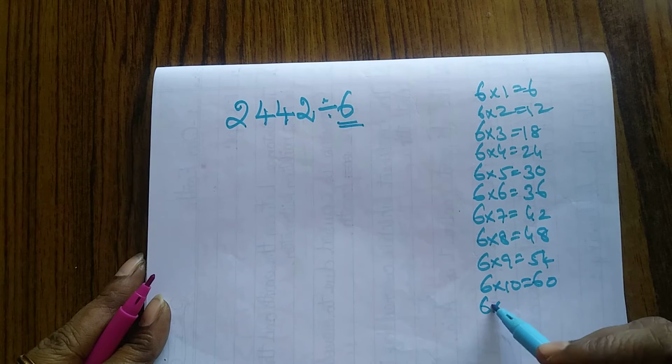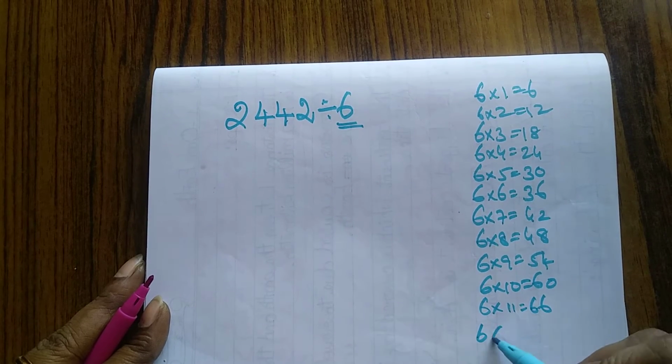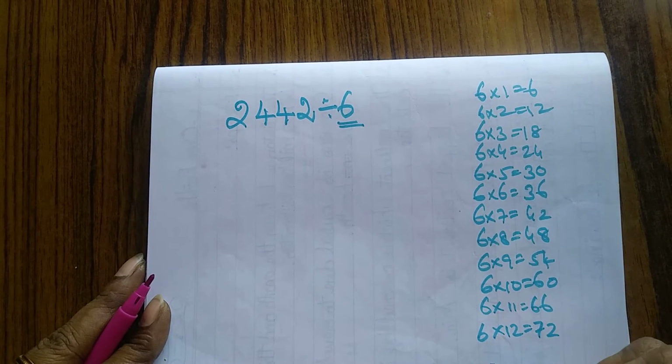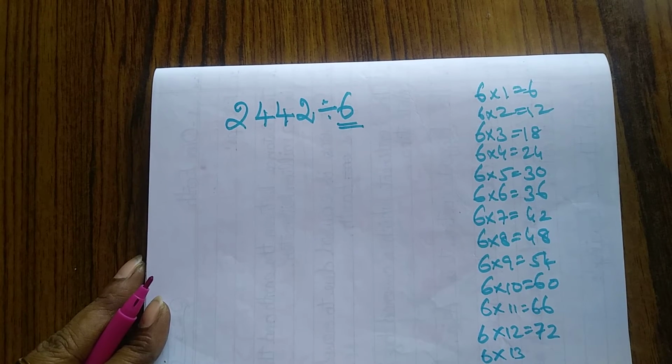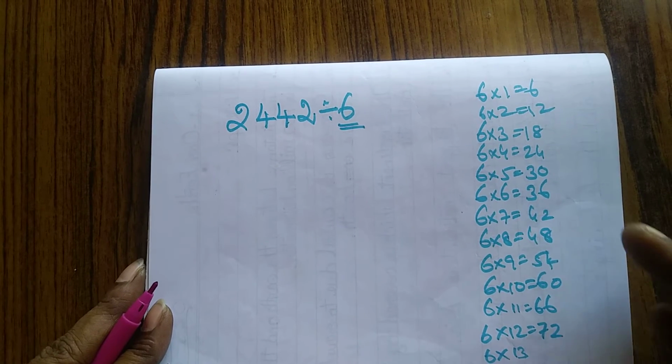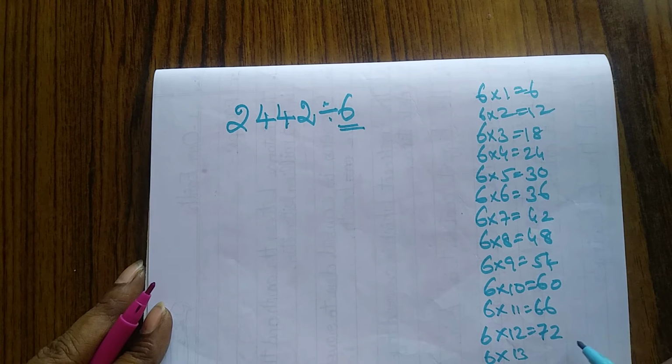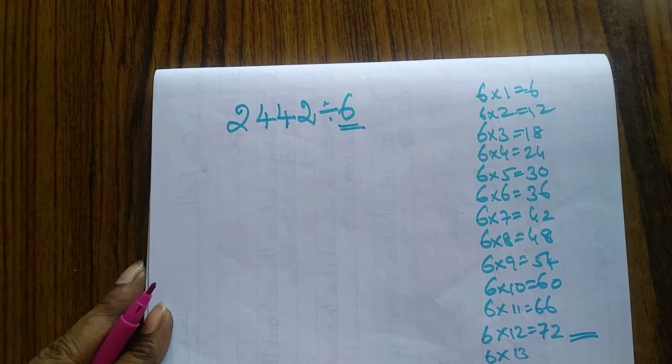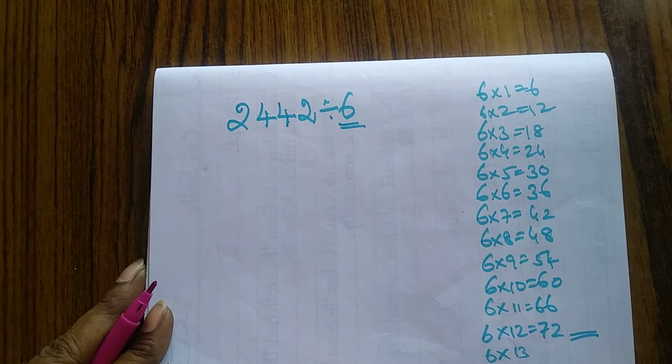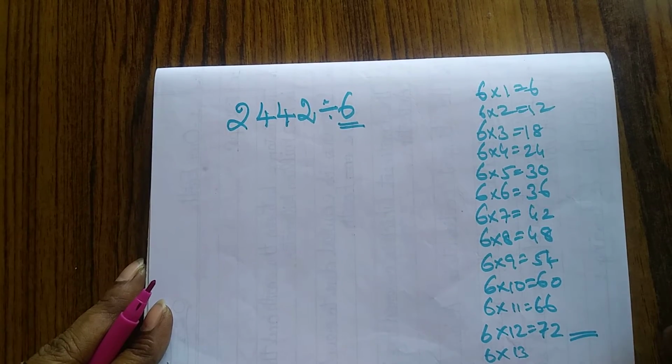You can also write 6 elevens are 66, 6 twelves are 72. You can write till 15 if you're very thorough about that. The minimum limit will be 12. At least 6 twelves, you should be very confident.